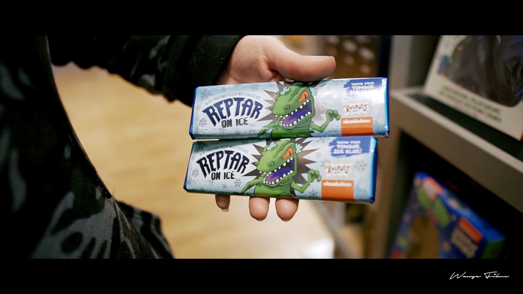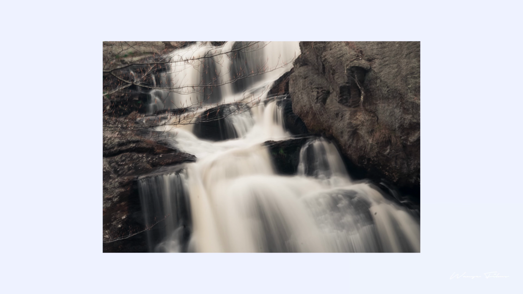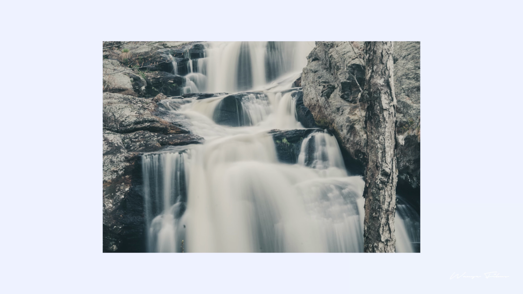Get yourself an ND filter, because not only will it make your photos stand out, it'll give you that dreamy look, the smooth dreamy look that you're looking for when it comes to anything in motion.